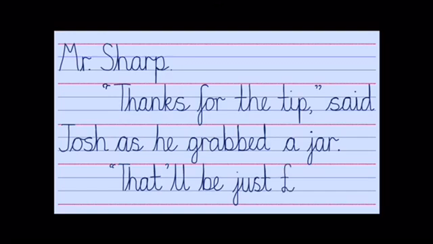So have a go at that pound symbol. And then I have missed off the zeros that might be there because it was only £2. We don't need to put in about the pence. I think we might when we're typing the story up. That'll be just £2, said Mr. Sharp.